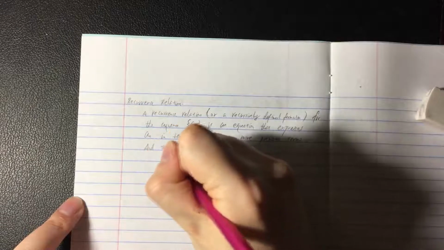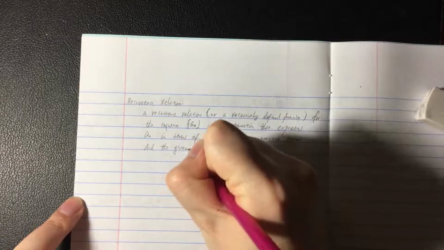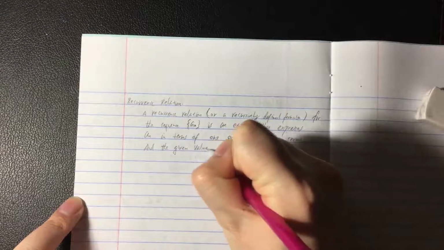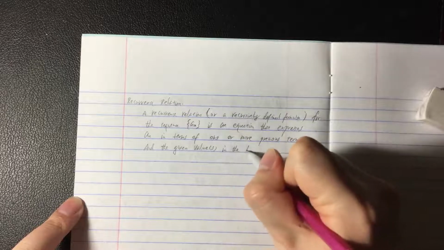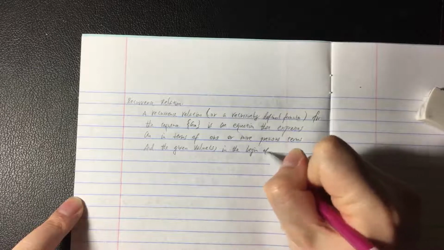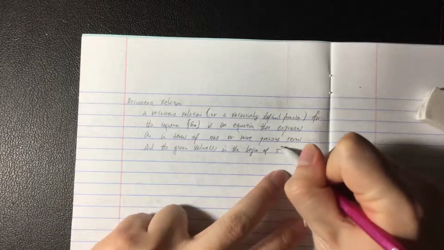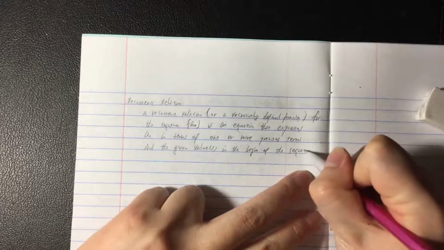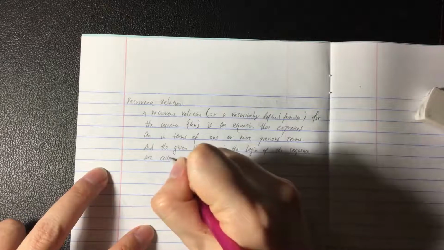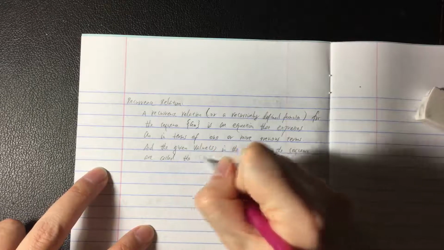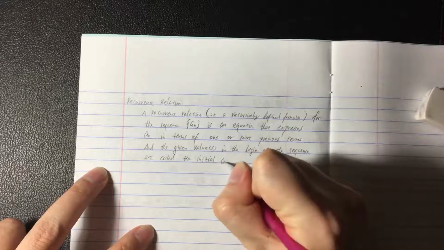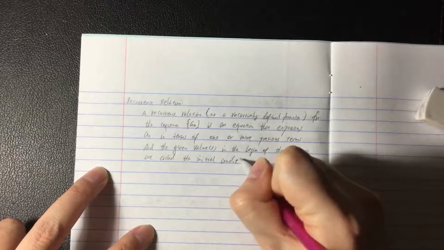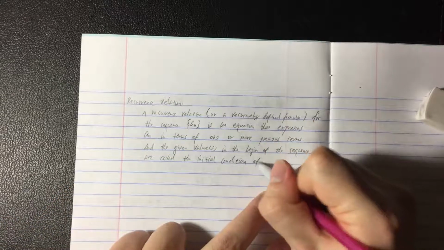And the given values in the beginning of the sequence are called the initial condition of the recurrent relation.